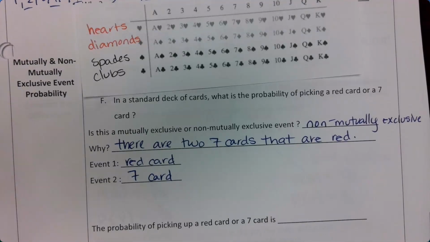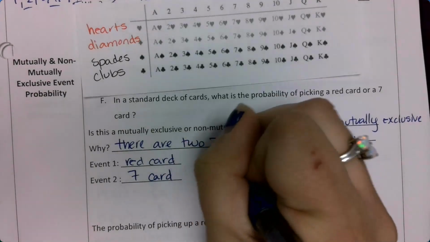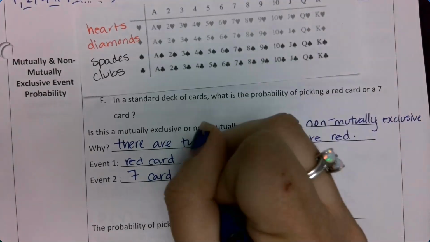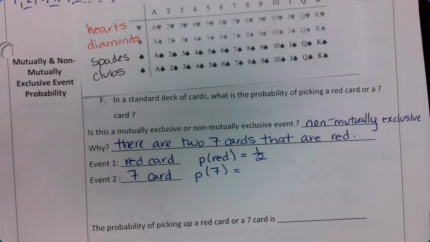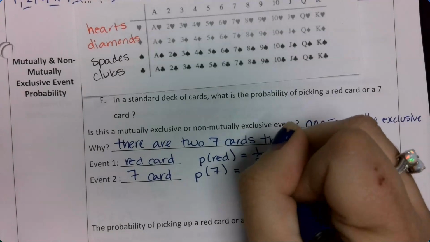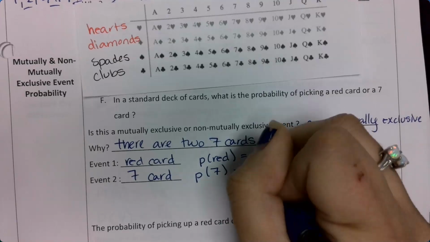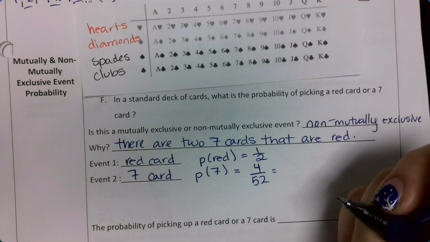So what's the probability of being red? 1/2. Yes, 1/2 of my deck is red. The probability of being a 7, how many total 7s are there in a deck? 4. Out of? 4 out of 52. And can I simplify that fraction? Yes, 1/13.